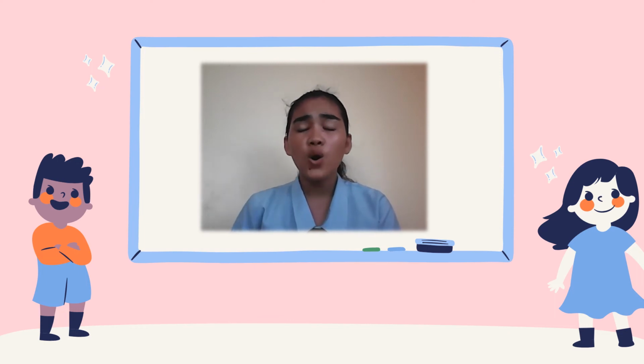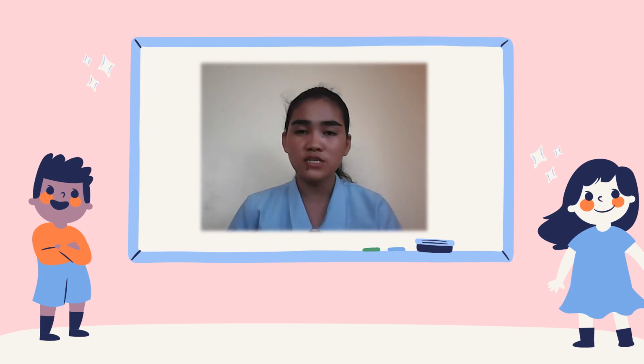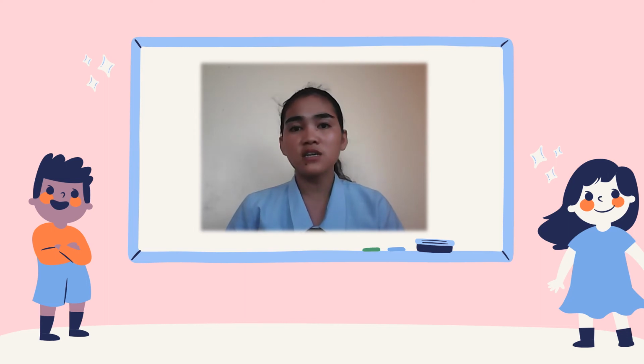So class, always remember that these 5 elements of a story will not stand alone in a story. There is no setting if there is no character. There is no plot if there is no setting.